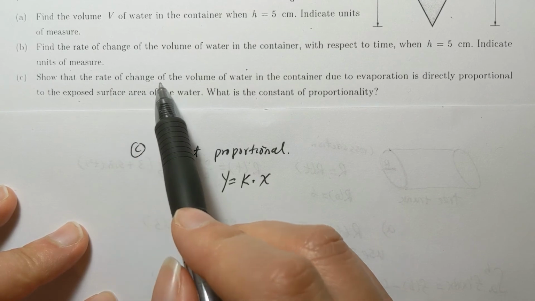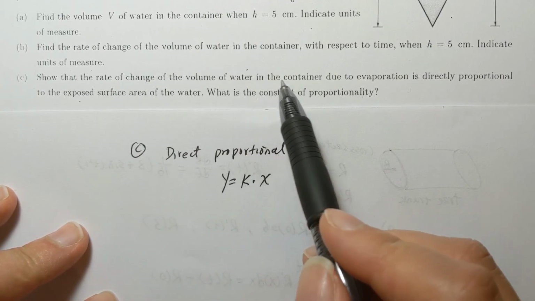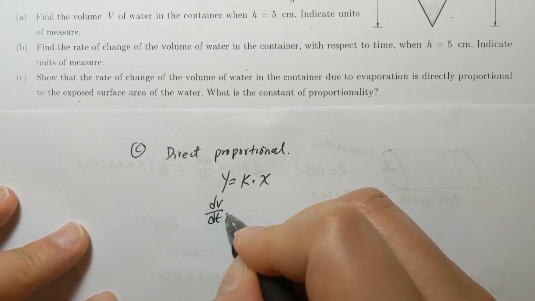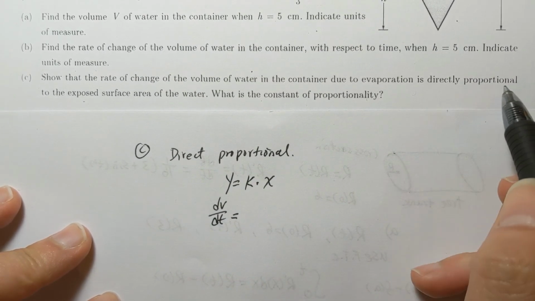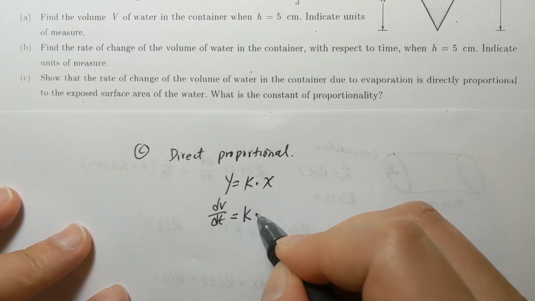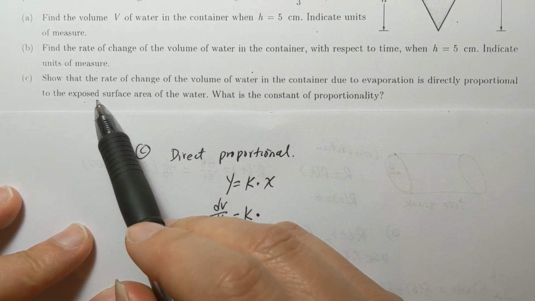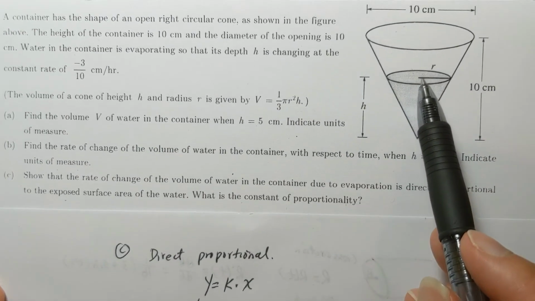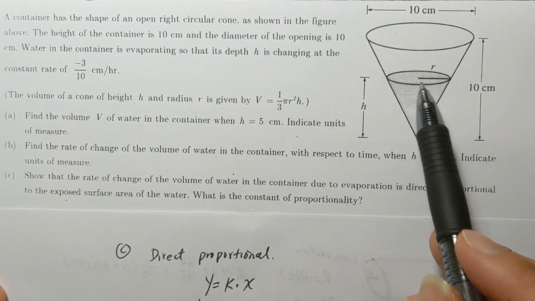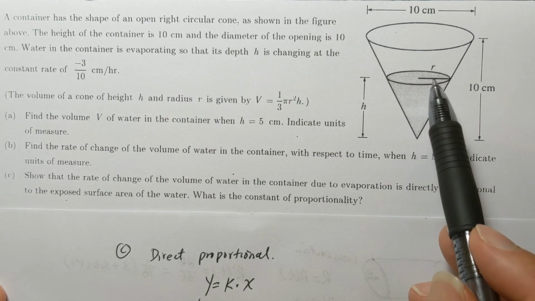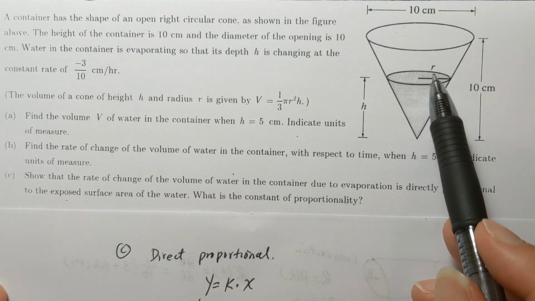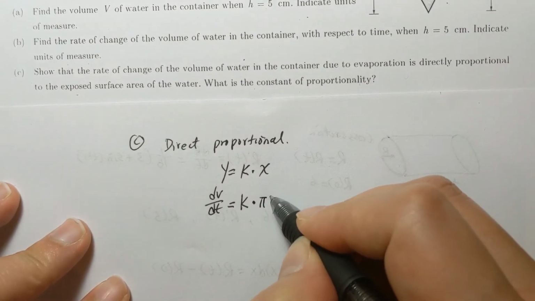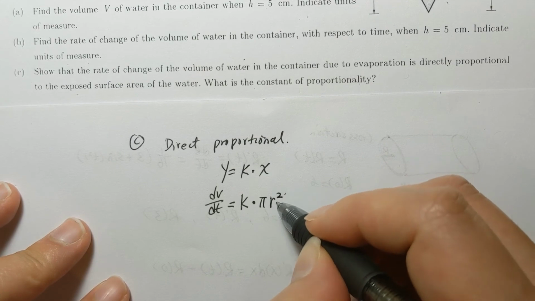The rate of change of the volume of the water in the container, so that means dV/dt, is directly proportional, equal to k times the exposed surface area of the water. The exposed water surface area is a circle. It will be pi r squared because r changes as a function of time. So pi r squared. r is a function of time.